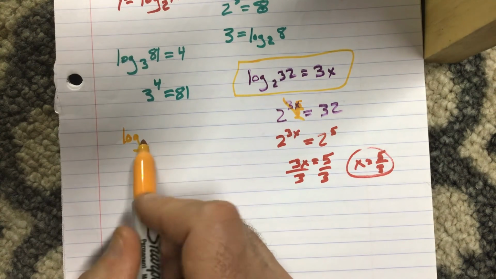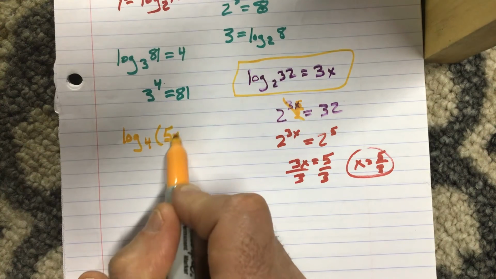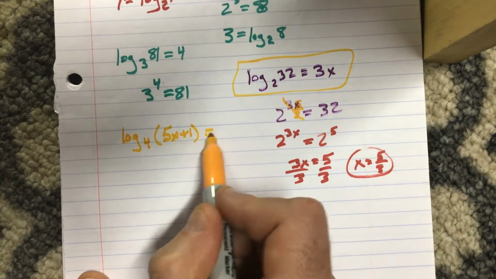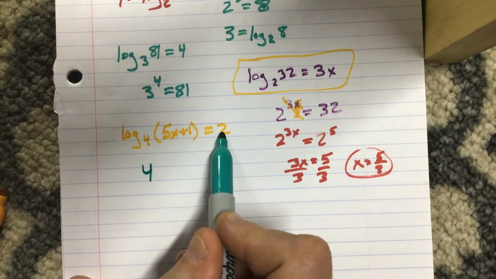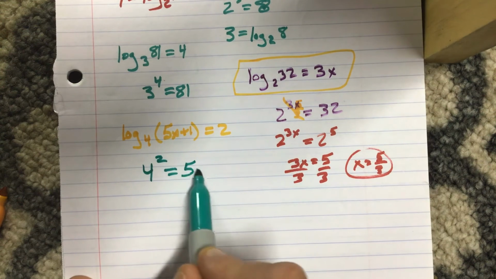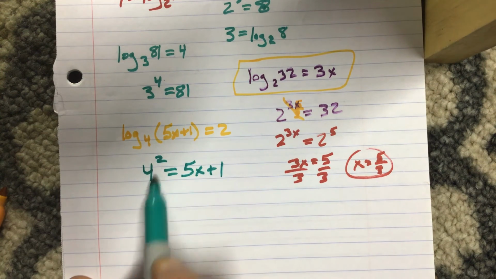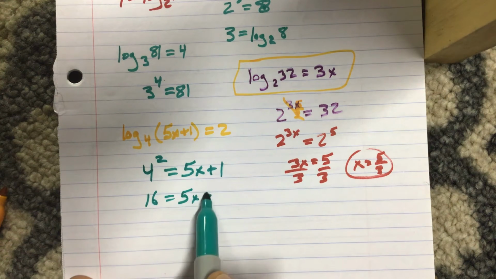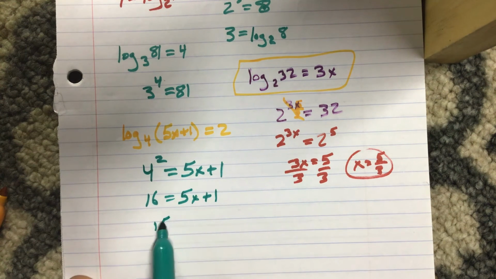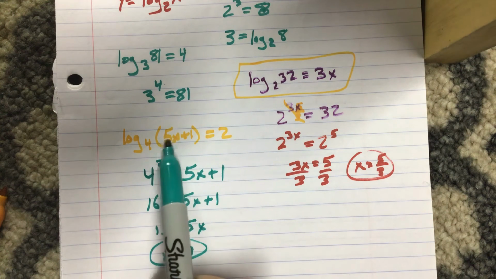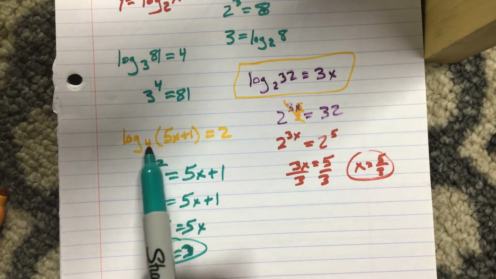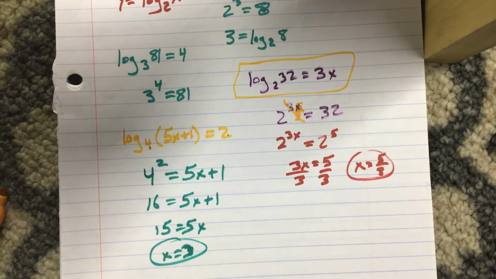Log base 4 of 5x plus 1 equals 2. If you translate this to exponential form, this is your base 4 raised to the power of 2 is equal to 5x plus 1, and this is easy to solve because we know that 4 squared is 16, so 16 equals 5x plus 1. Subtract 1 from both sides, you get 15 equals 5x. Divide by 5, x equals 3. And if you plug 3 back in up here, you get 5 times 3 is 15 plus 1 is 16. So this reads 4 squared is 16, because that's your base and that's your exponent.